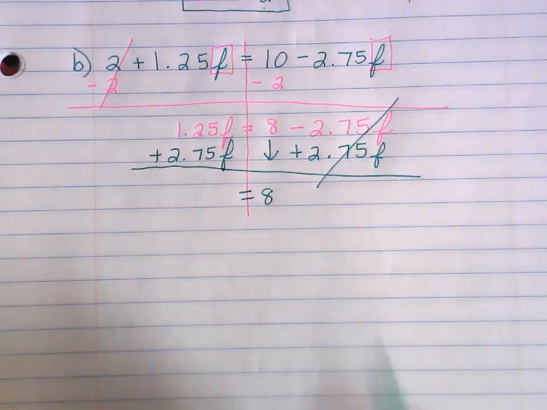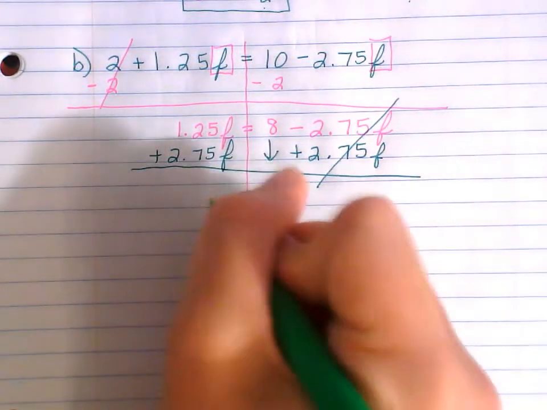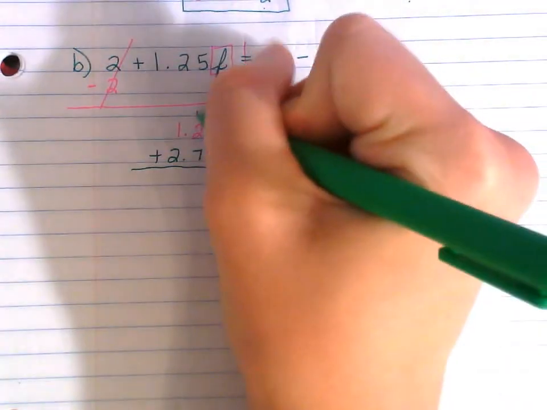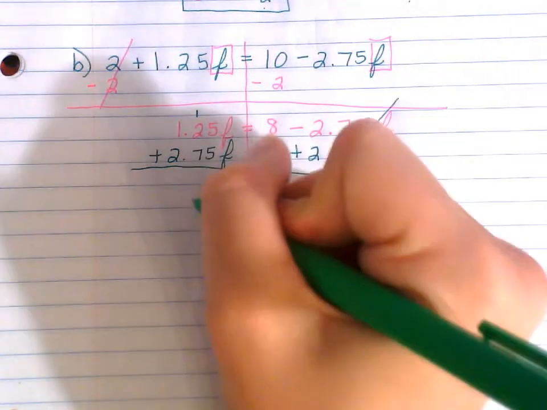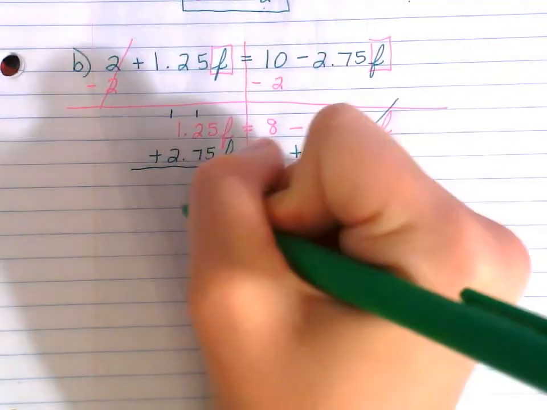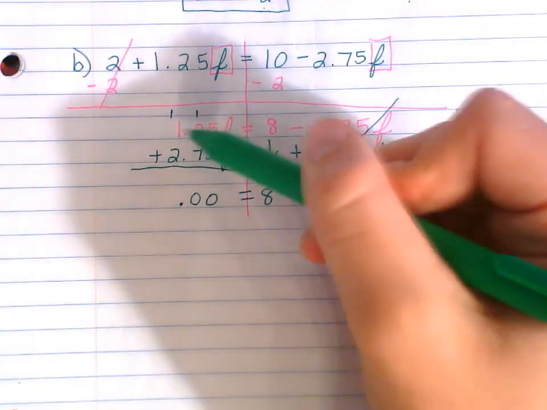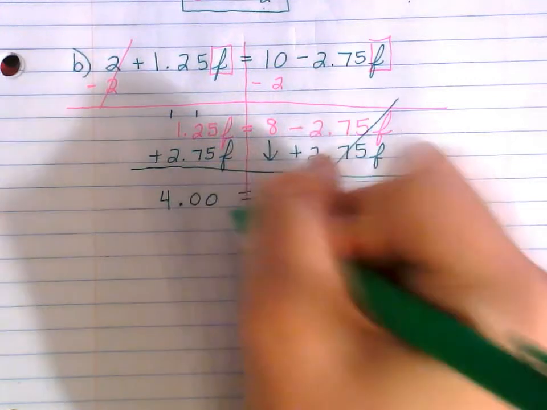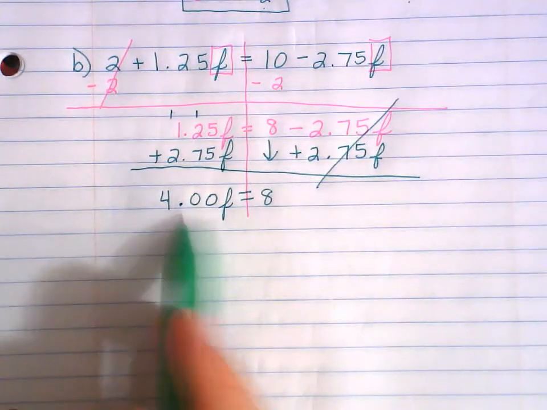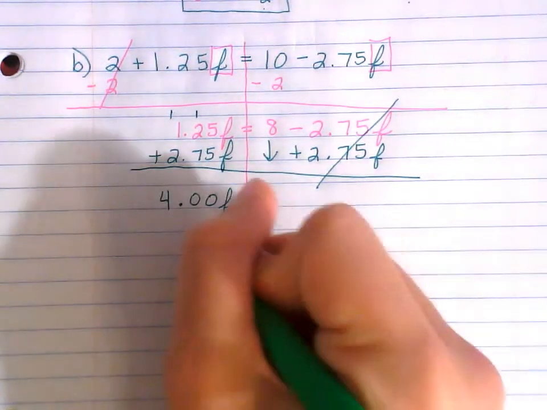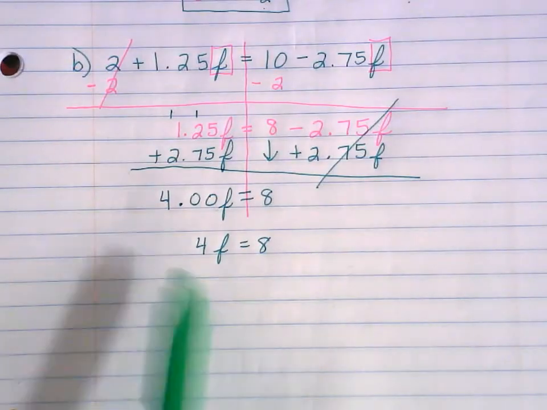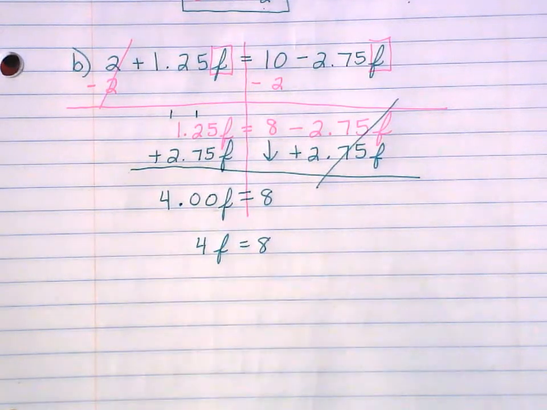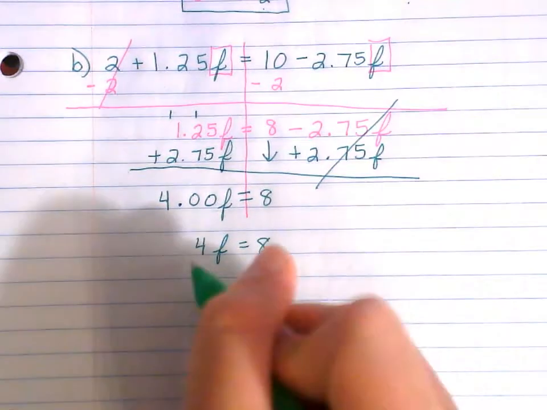1.25f plus 2.75f. 5 plus 5 is 10. Carry the 1. 1, 2, 3. 3 plus 7 is 10. Carry the 1. Bring the decimal straight down. 1, 2, 3, 4. So 4.00f. Guys, if the decimals are 0, that's exactly the same as just 4f equals 8. So 4 times some number equals 8. 4 times what number is 8? 2. And that's how we check it.